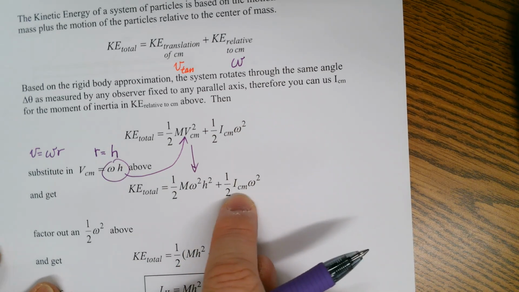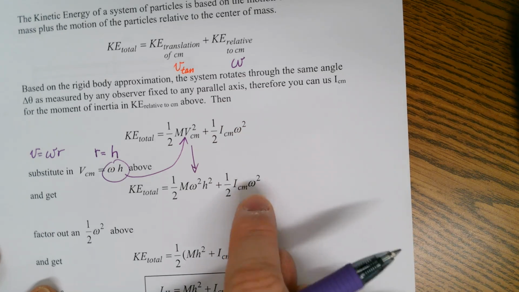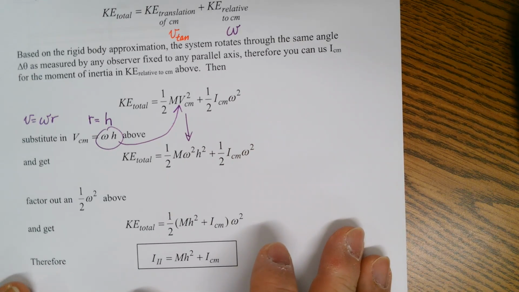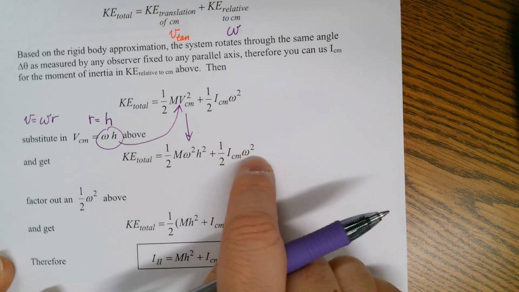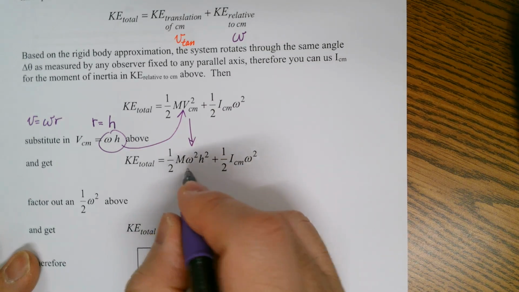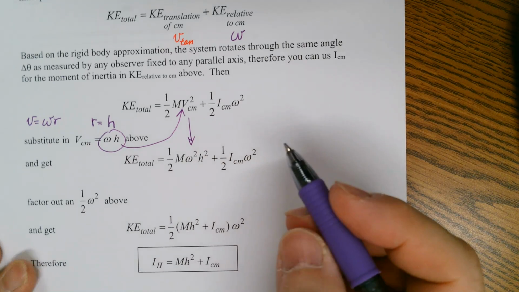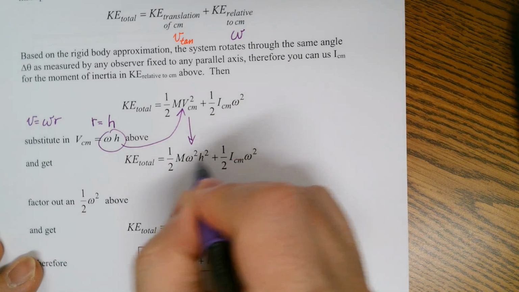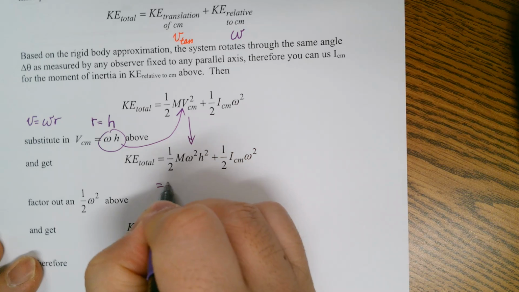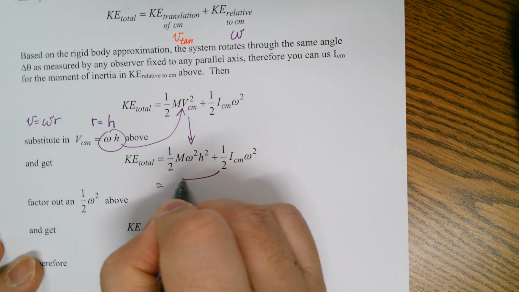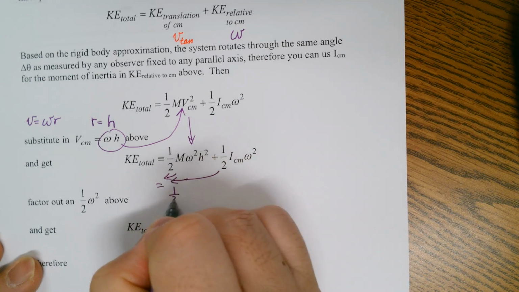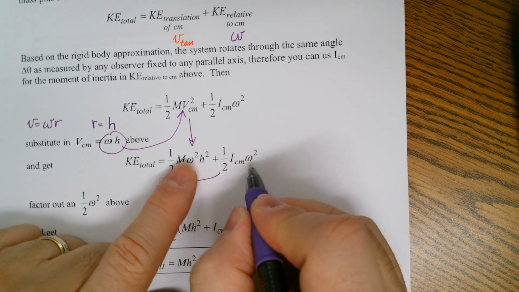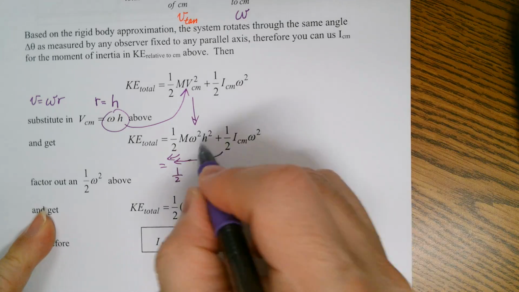Then 1/2 I sub Cm omega squared just remains as it is. Okay. So if we factor out the omega squared, I'm going to factor out the 1/2 on this side, and the omega squared on the other side.